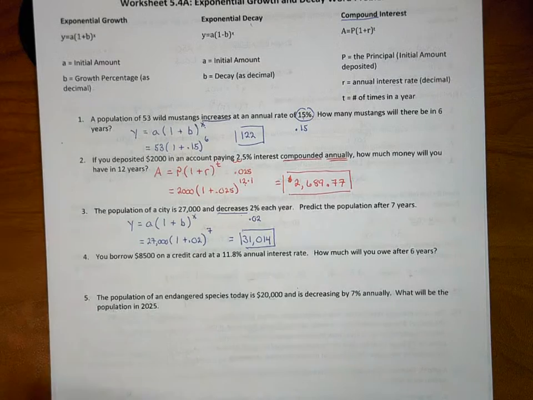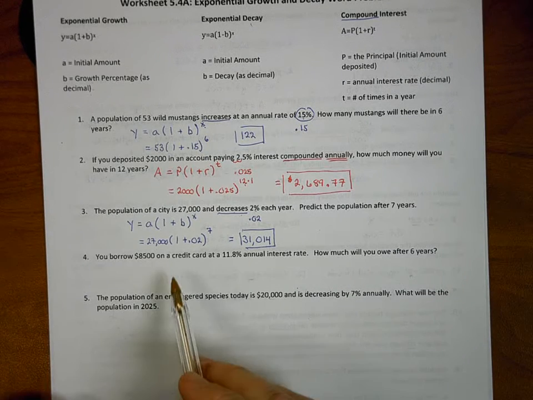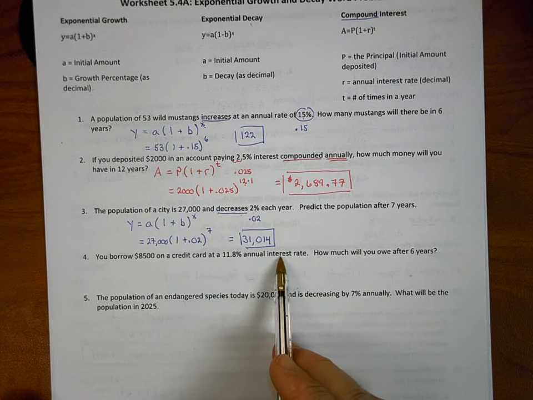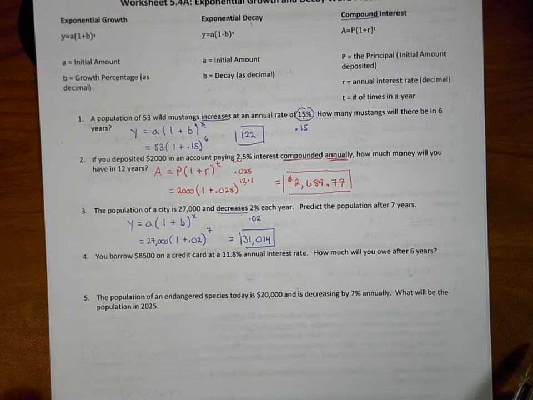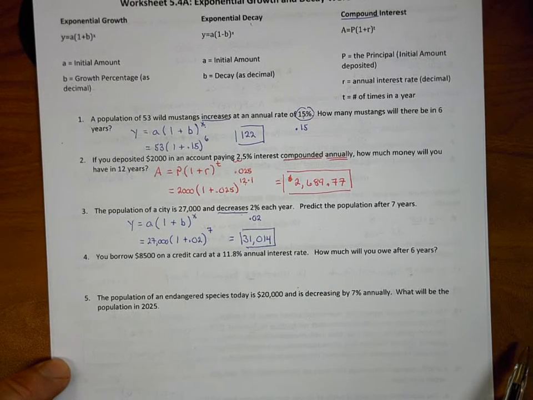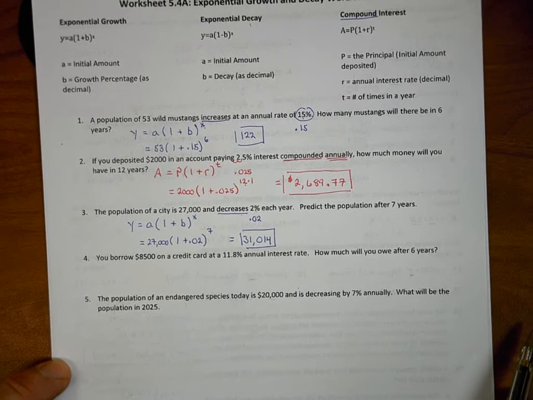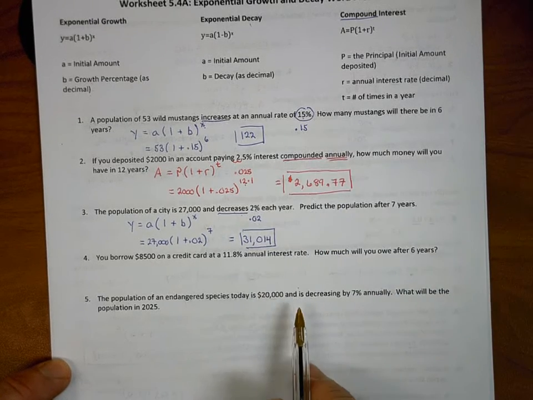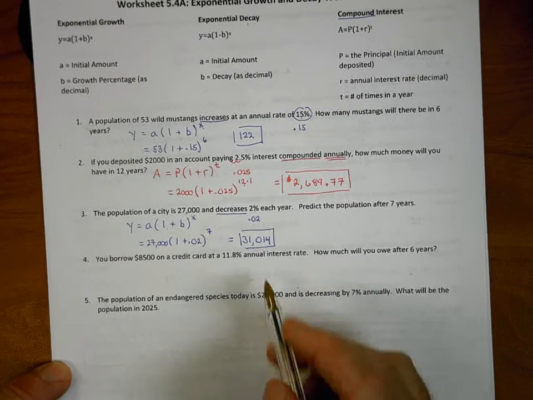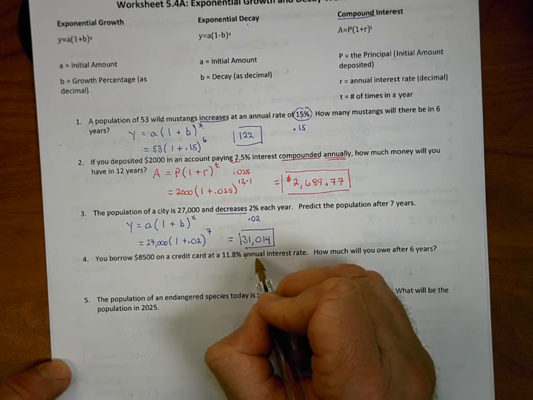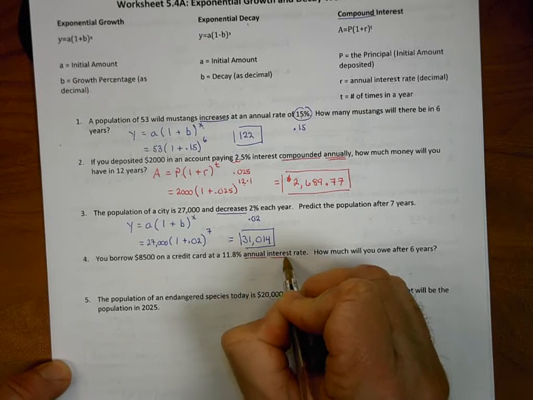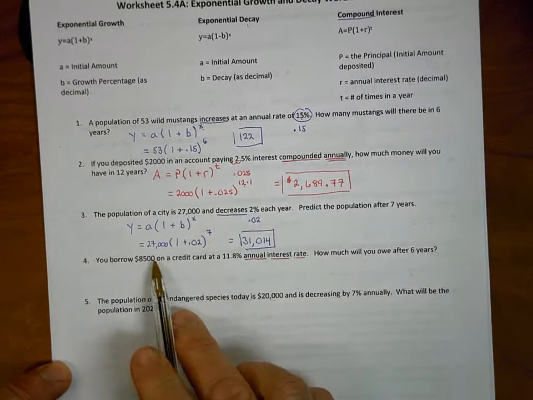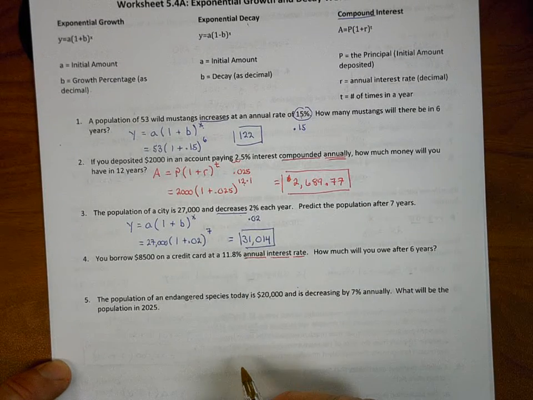Okay? Number 4, you borrow $8,500 on a credit card at a 11.8% annual interest rate. How much will you owe after 6 years? Okay, now this particular problem right here, we don't see the word compound in the problem. Okay, however, because we're talking about the annual interest rate, this gives us a clue that this is a compound interest problem. Okay, so we're going to use the compound interest formula right here.